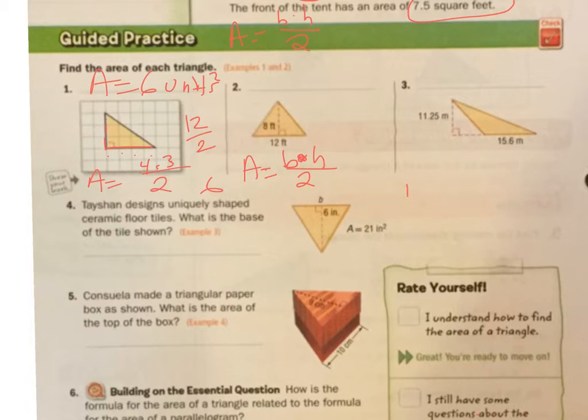Let's do this over here. 12 times 8. Oops. 12 times 8. 16, 8, 9. 96. So it is 96 divided by 2. And that'll give me my area. Half of 96 is 48. And we're talking about feet squared. Okay? 48 feet squared.